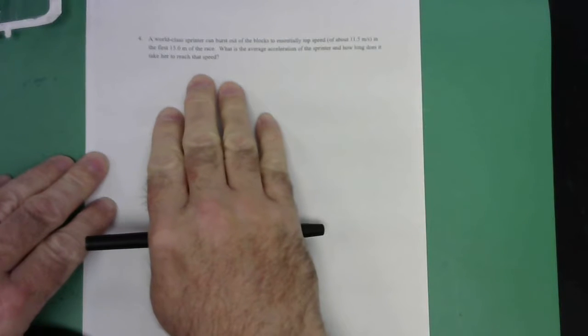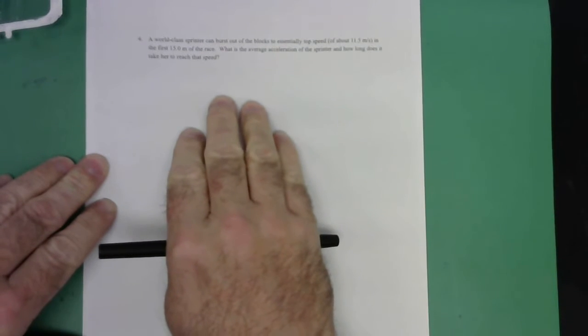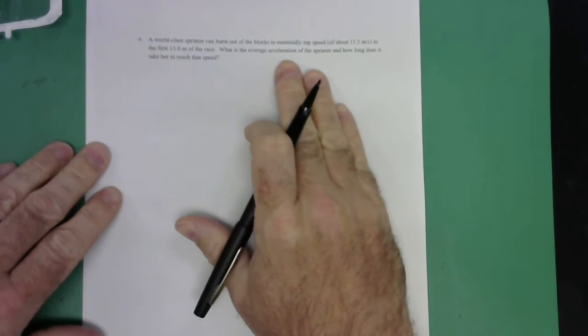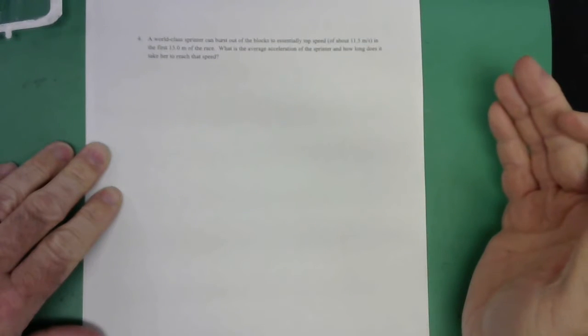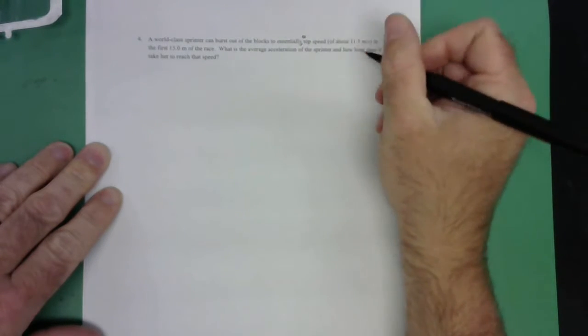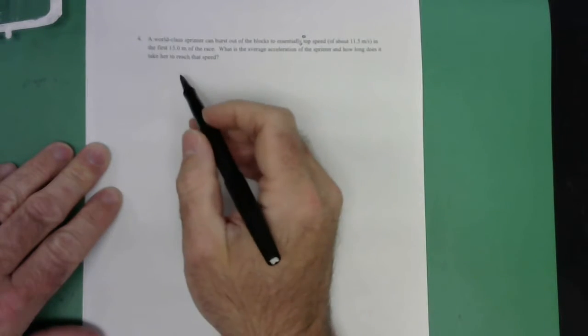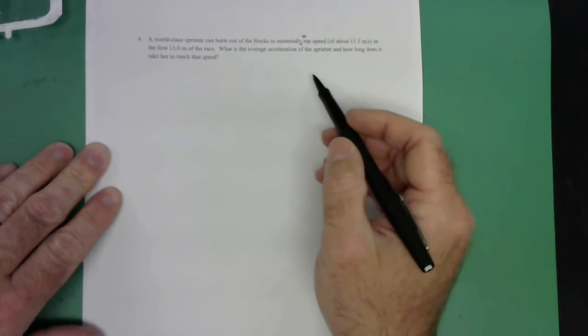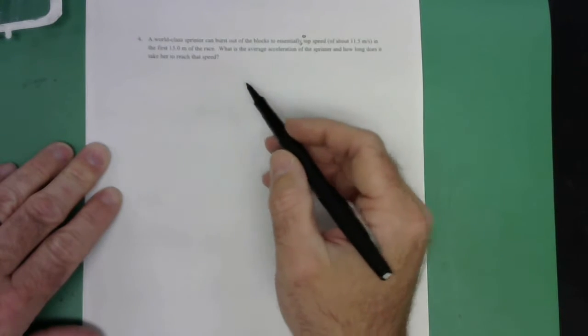Here we are for acceleration questions in problem set 1. Taking a look at problem number 4, calculation number 4. It says a world-class sprinter can burst out of the blocks to essentially a top speed of about 11.5 meters per second in the first 15 meters of the race. What is the average acceleration of the sprinter, and how long does it take her to reach that speed?